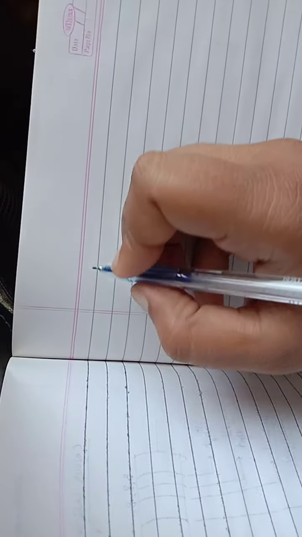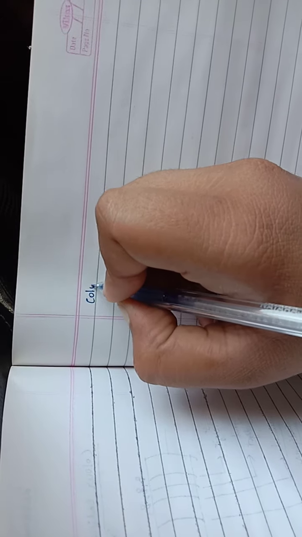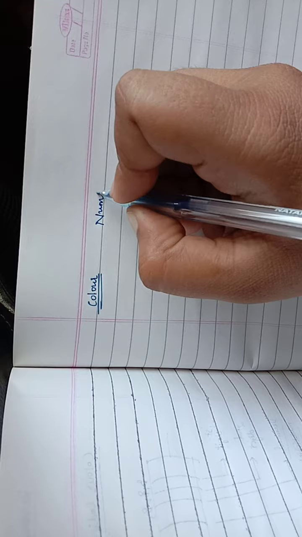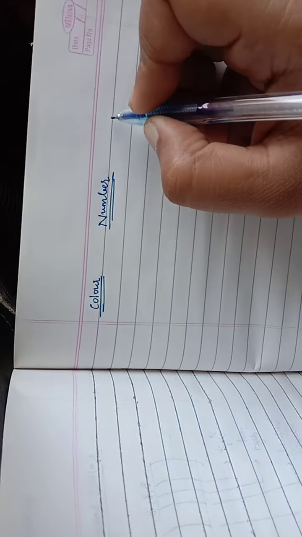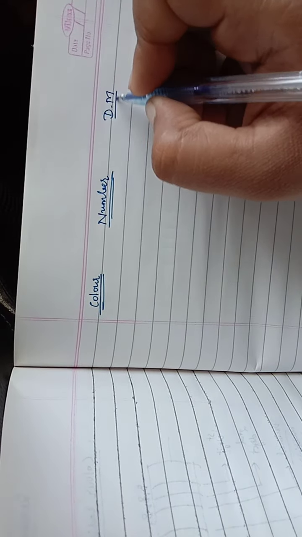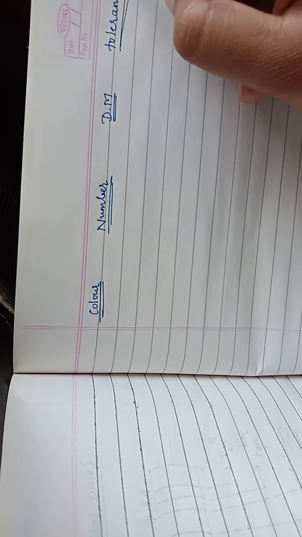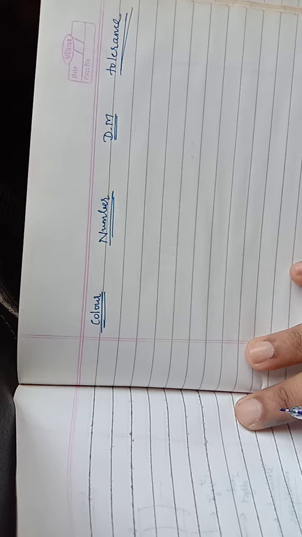Okay, so in the first column I am writing the colors, and in the second column I am writing the number, in the third column the decimal multiplier, and in the fourth column we have tolerance. We have to write a tolerance in the fourth column.